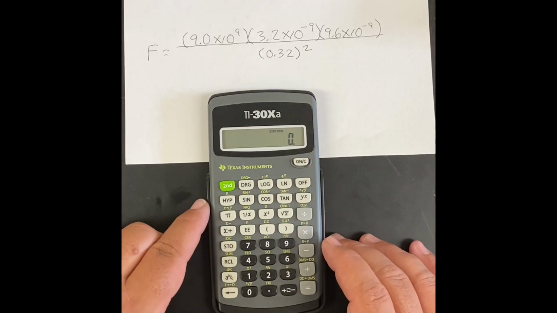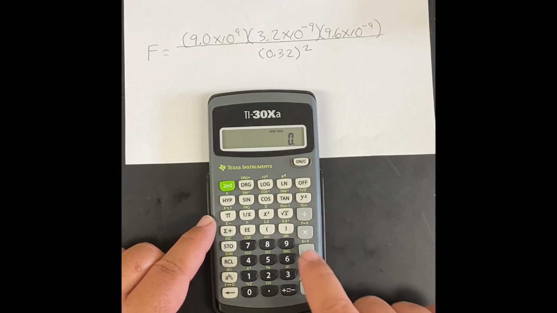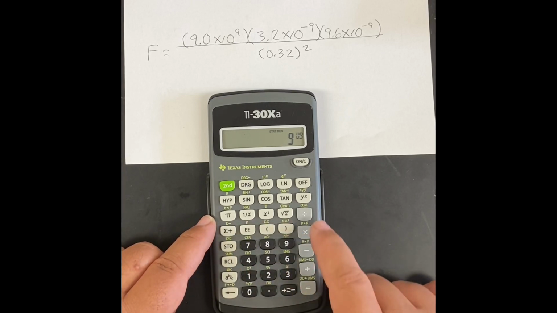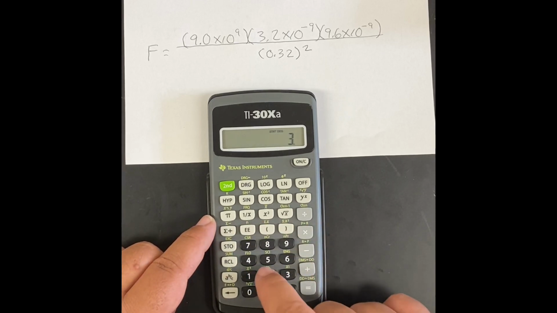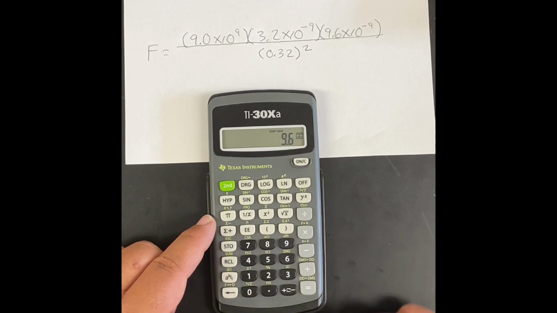Let's see, in a backwards calculator, same thing. 9 times 10 to the 9 times 3.2 times 10 to the negative 9 times 9.6 times 10 to the negative 9.